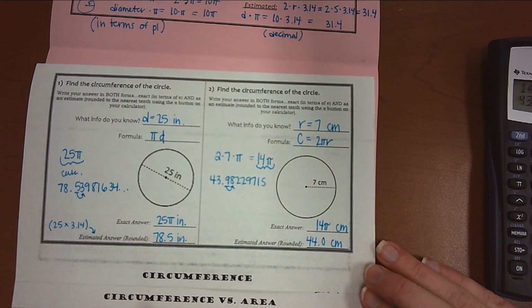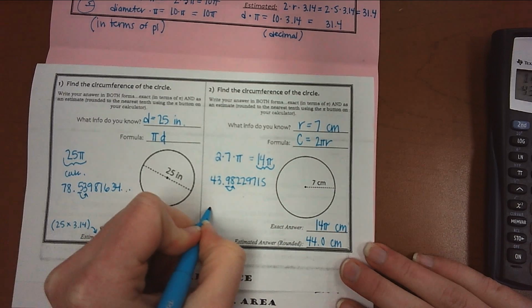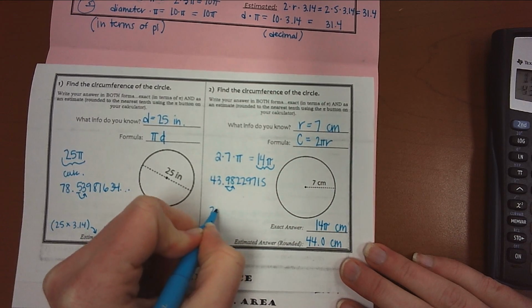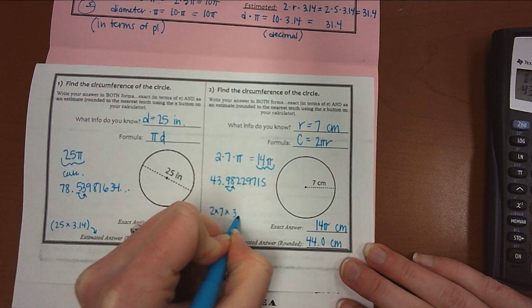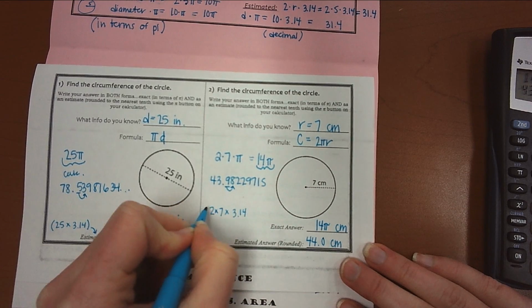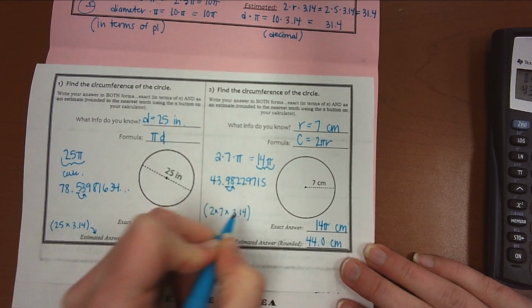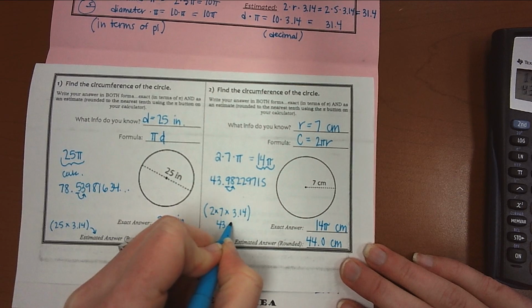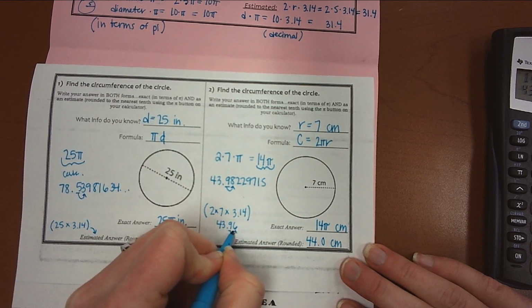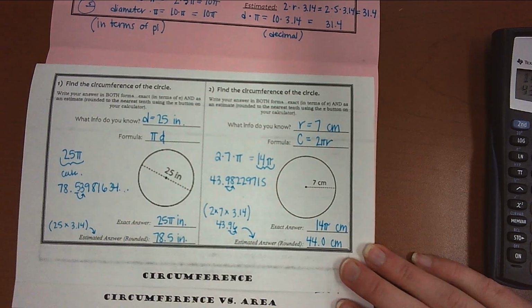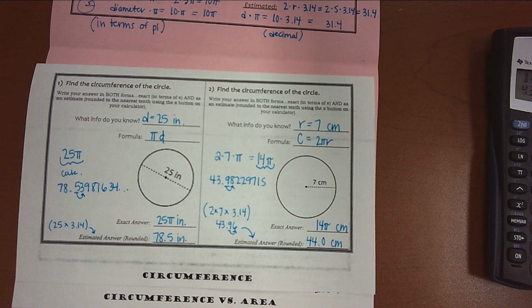I could also have done in my calculator 2 times 7 times 3.14 if I didn't have the pi button, and that would give me 43.96, which still rounds to the same answer here of 44.0 centimeters.